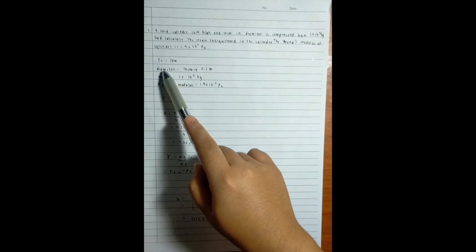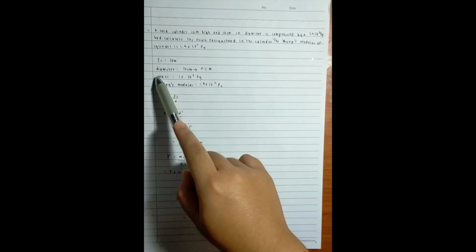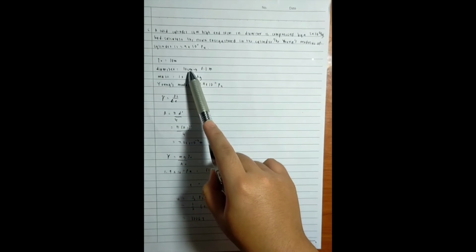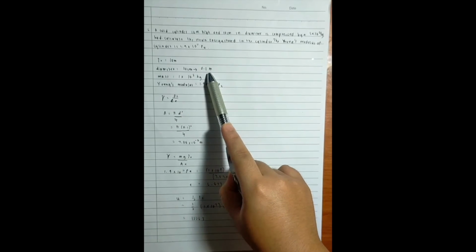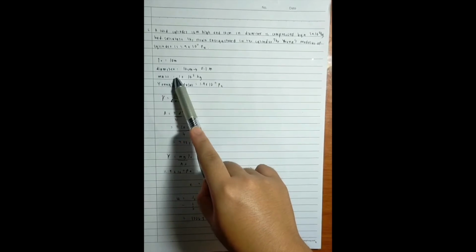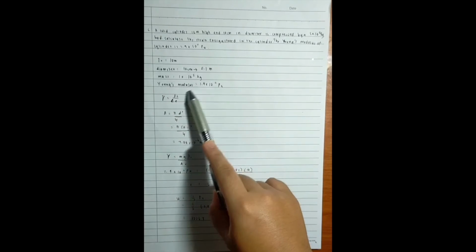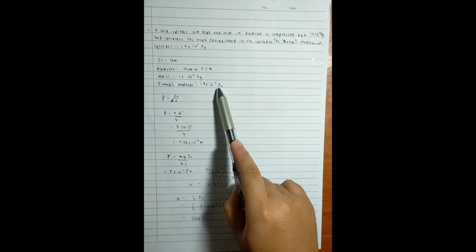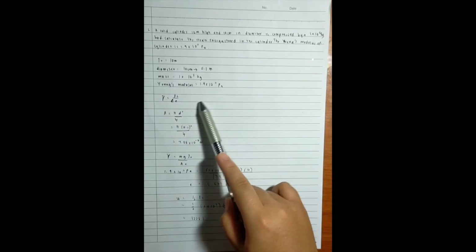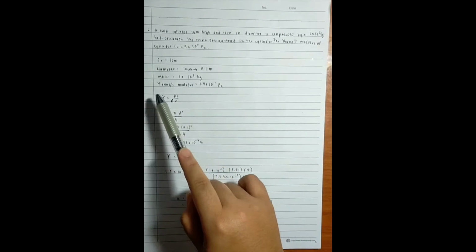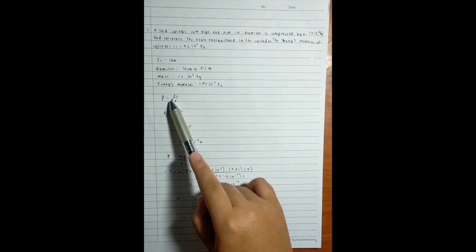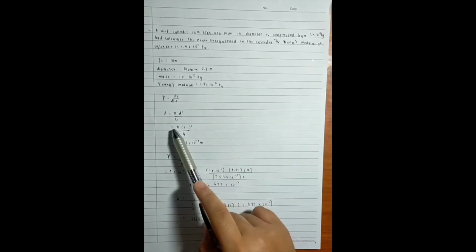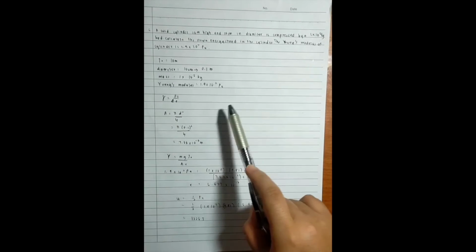So we know the length of the cylinder is 10 meter, the diameter is 10 centimeter, so we change it to meter, 0.1 meter, and the mass is 1 times 10 power 5 kg. The Young modulus is 1.9 times 10 power 11 Pascal. So we use the Young modulus formula, which is Y equals FL over AE. From that we can get the area of the cylinder.